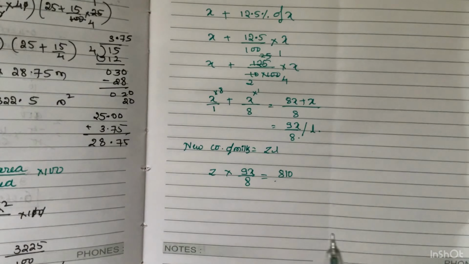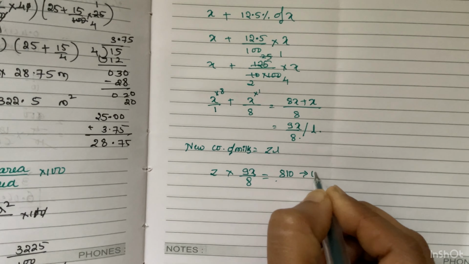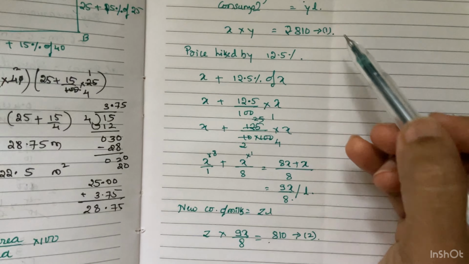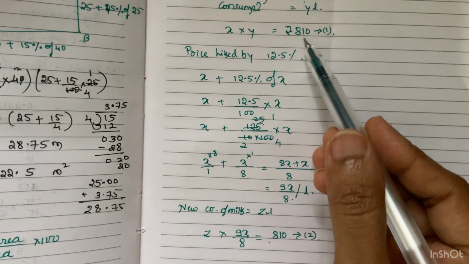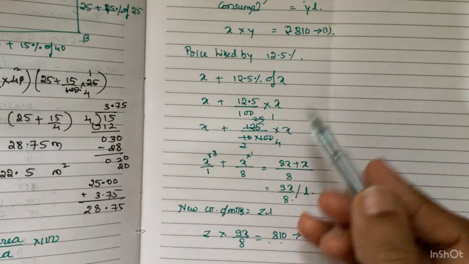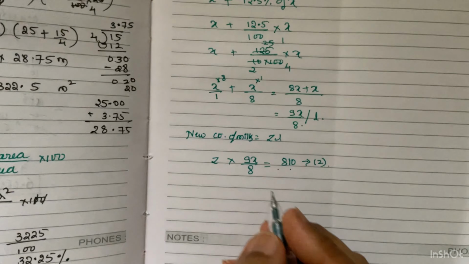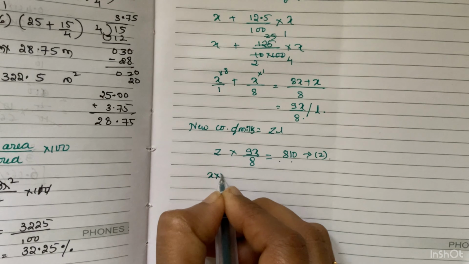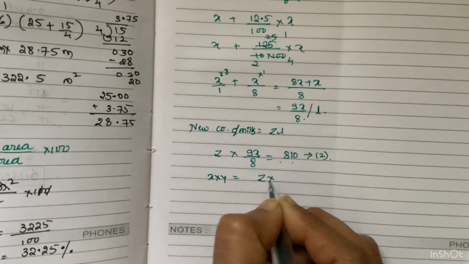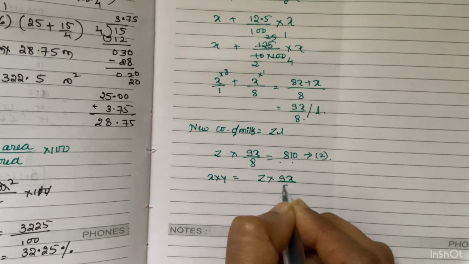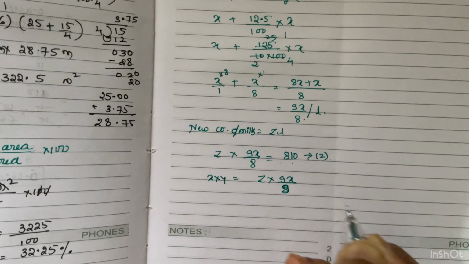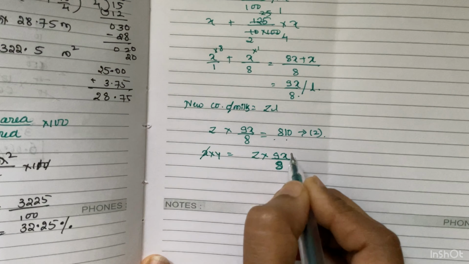Okay, now let me consider this as equation number 2. Now compare equation number 1 and 2. Both have the same value on the right side, so we will cancel it and equate left side to left side. So I'll have x into y equals z into 9x by 8. Here we will simplify this, x gets cancelled.